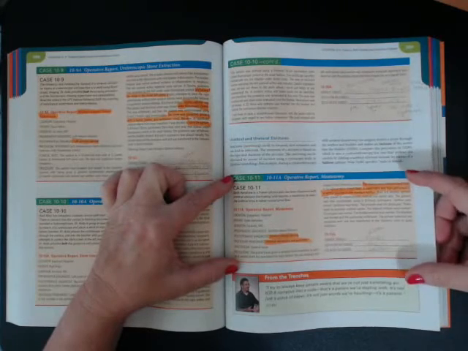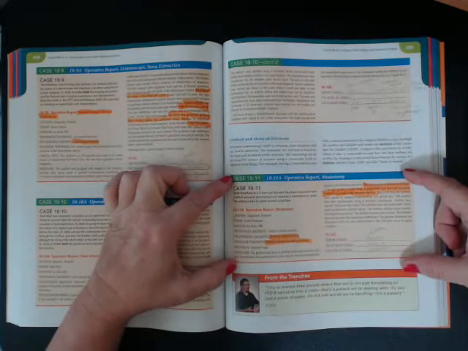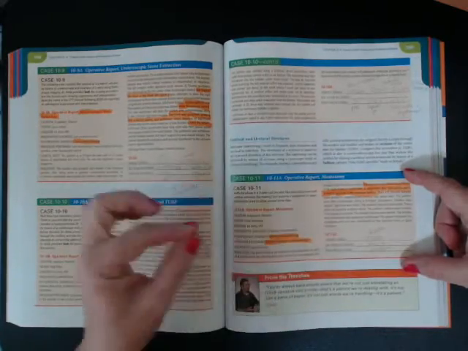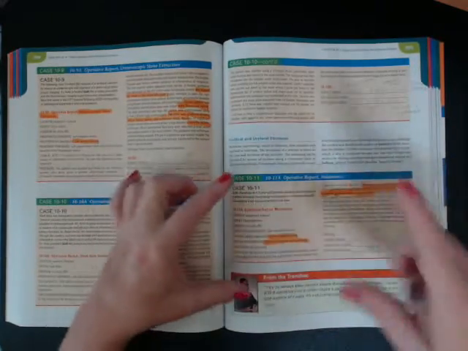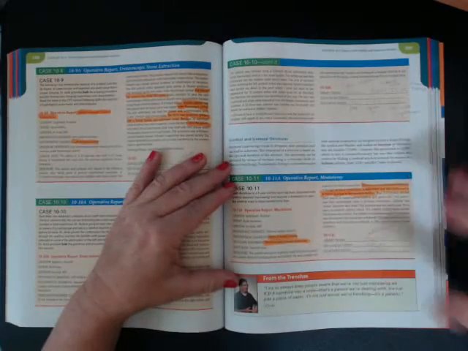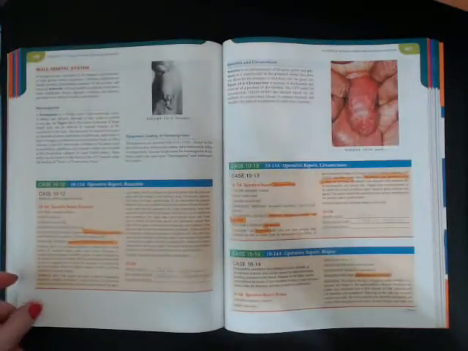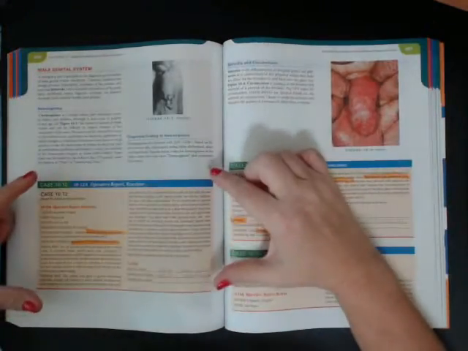10-11, meatotomy. So this patient's urethra was stenosed or narrowed, so they had to go in and cut it open so that it would flow well. They did a dilation, and it was for the stricture. That one was pretty easy after everything else.